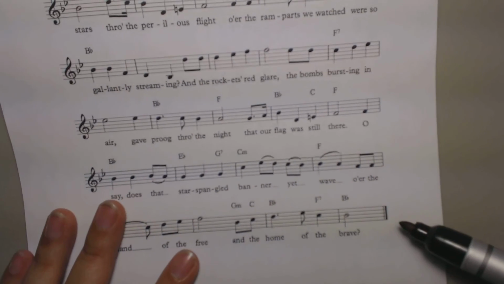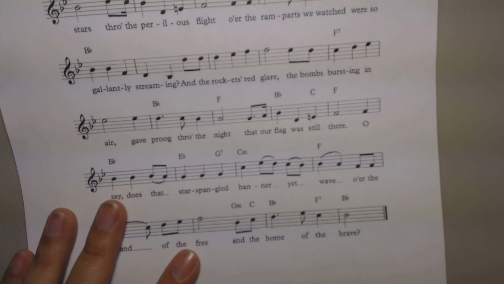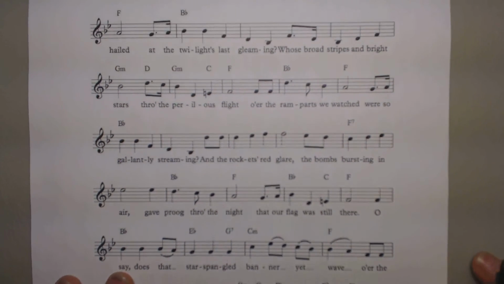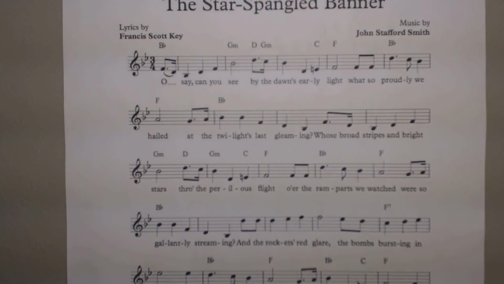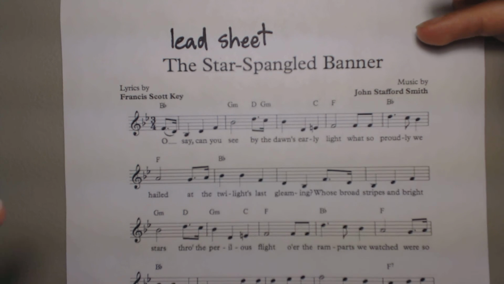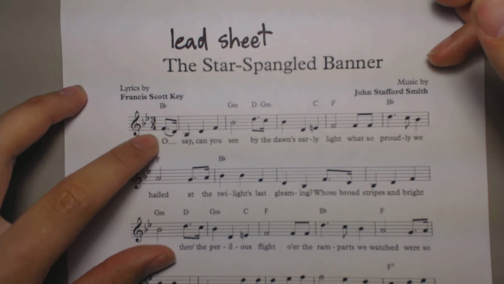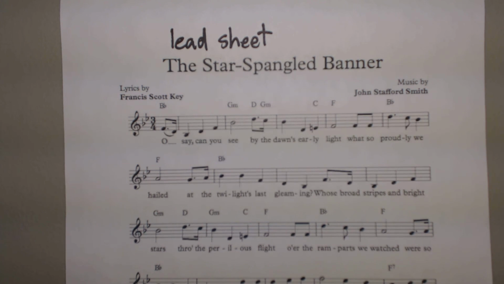And again, right here we have our end. Thin line, thick line. So yeah, those are the basic elements. Remember, we have our title on the top, composer over here, clef, key signature, time signature. And you have the basics of music notation.